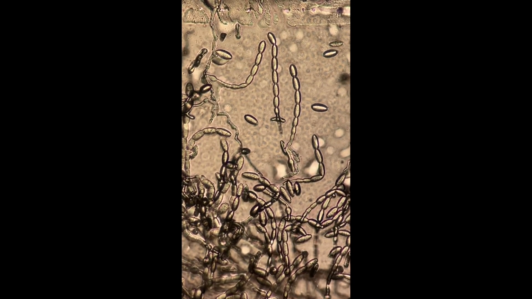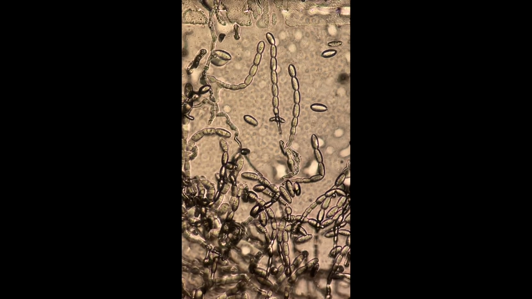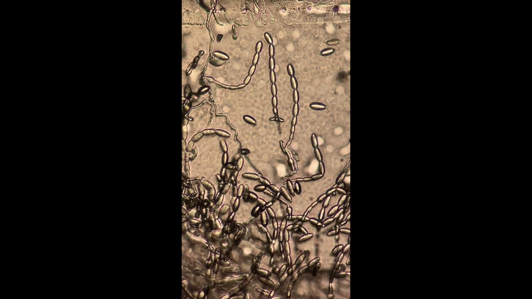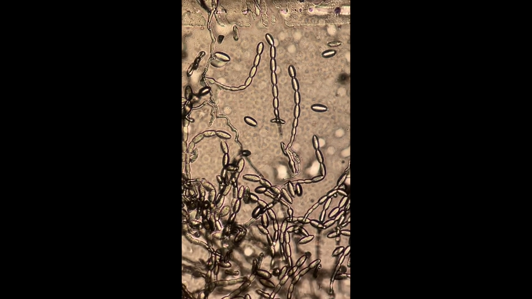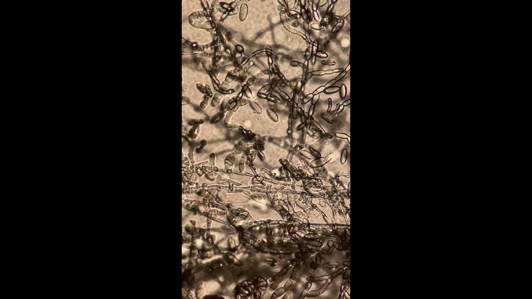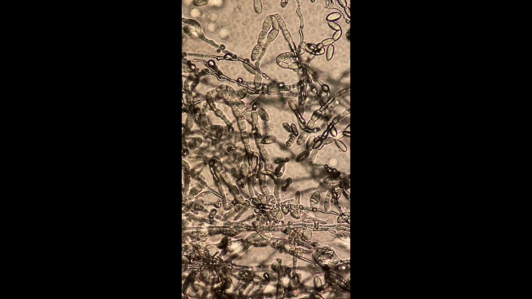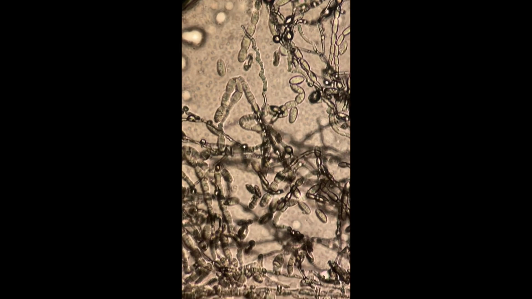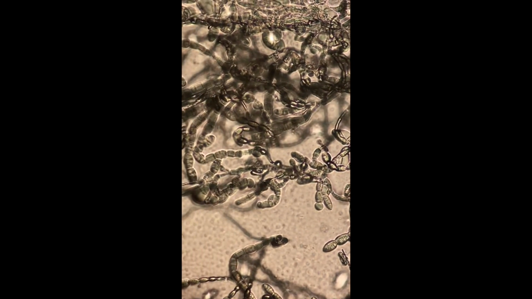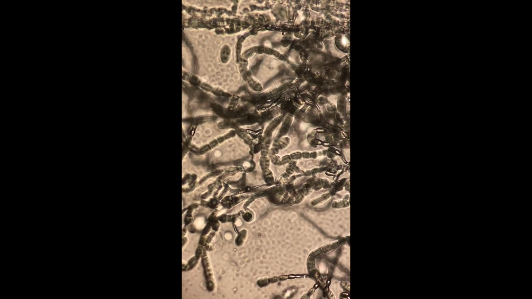We can see in the conidia the point of attachment between them, a little brighter point, and several of them. I'm going to move around a little bit more so you can have an idea of how many we were able to obtain from that tape. So this is a very easy and quick way to see and visualize powdery mildew structures under the microscope.